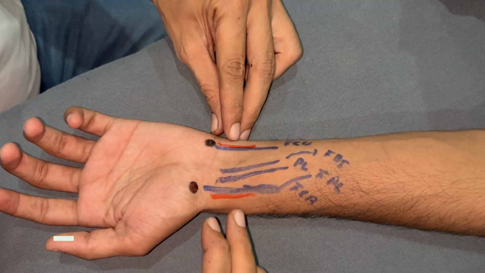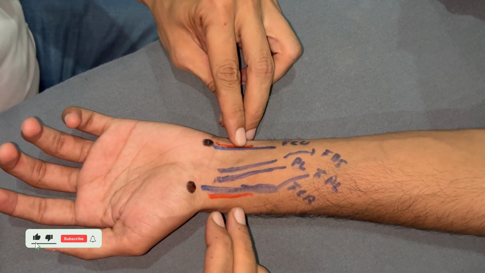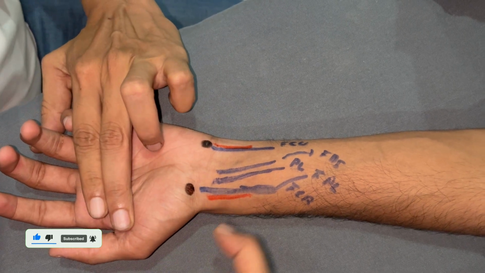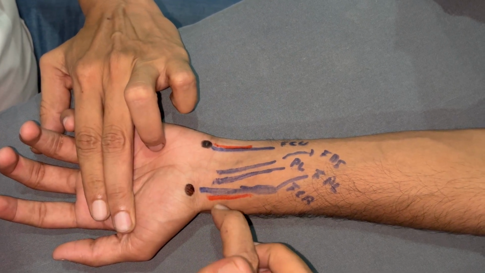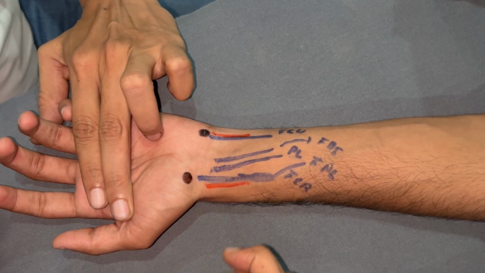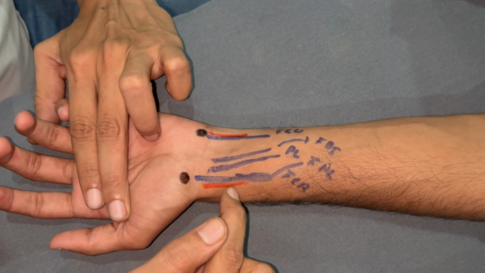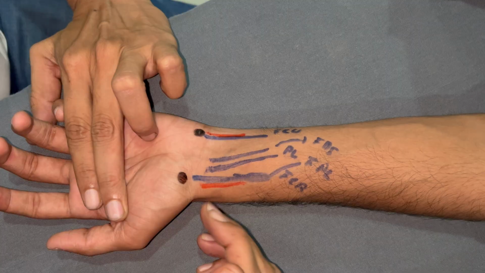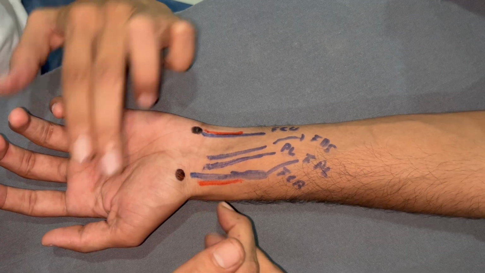So we can start the palpation from radial to ulnar or ulnar to radial. So let's start with radial to ulnar palpation. Here you can see I have already marked several structures which are found around the wrist. This red line is representing the location of your radial artery.